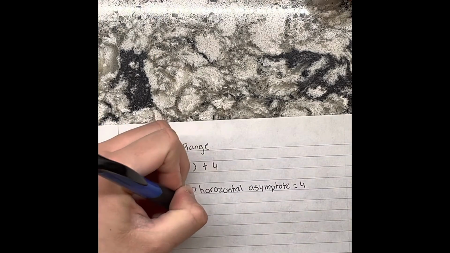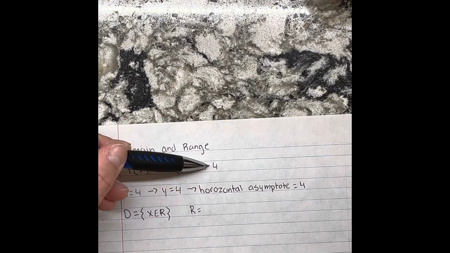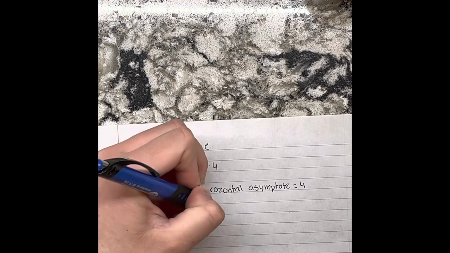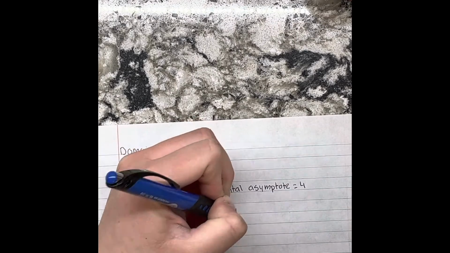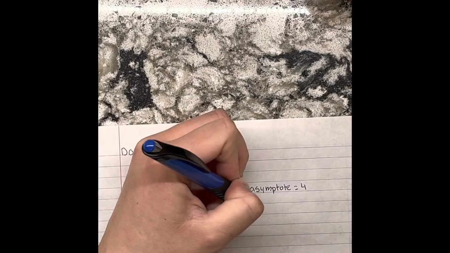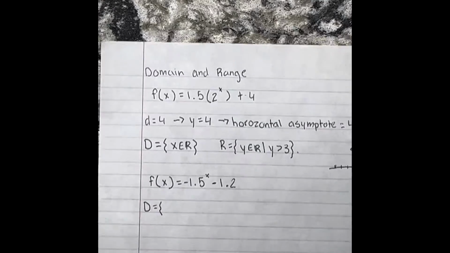This function is all a set of real numbers, so the domain of this function is just a set of real numbers. And then our range is once again a set of real numbers with a restriction of y being greater than 4 because we know our horizontal asymptote is 4, so it never fully touches it. I have no idea why I wrote 3 there. Please pretend it's a 4.